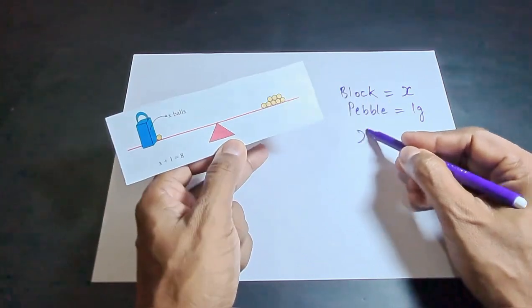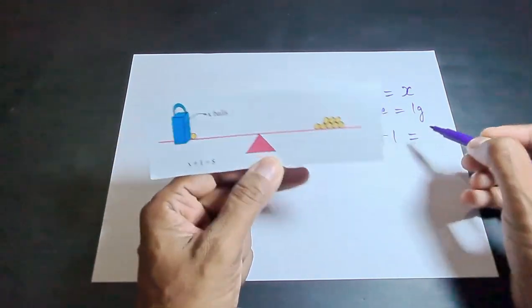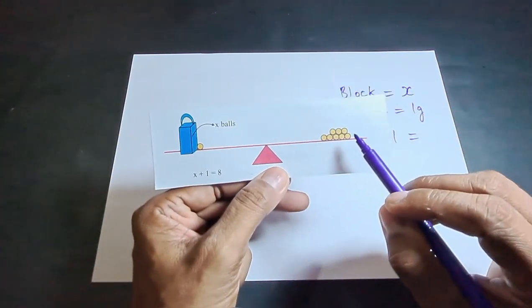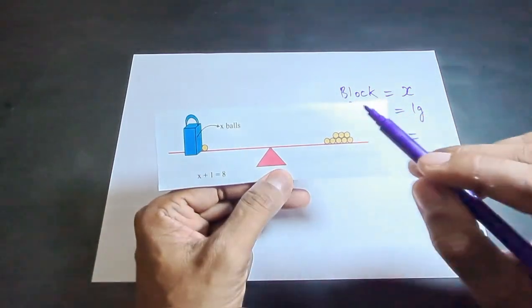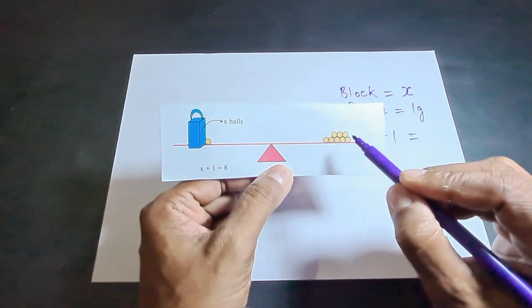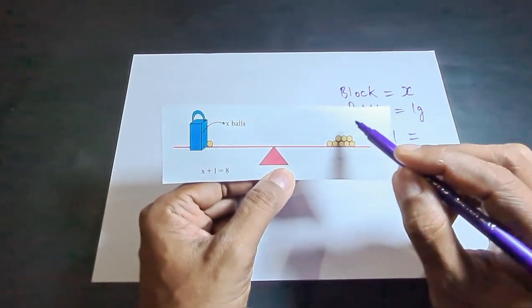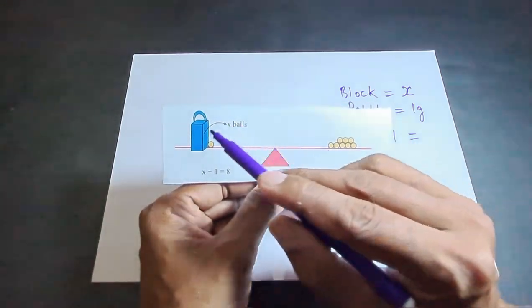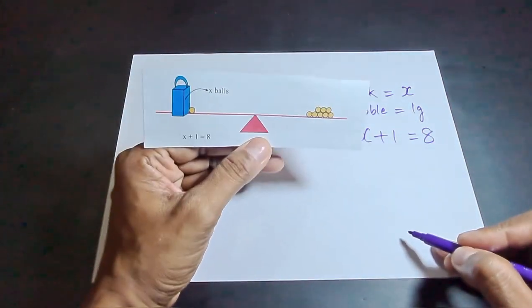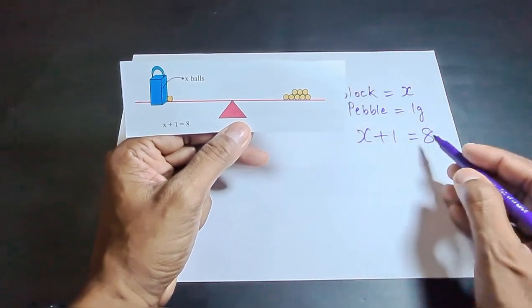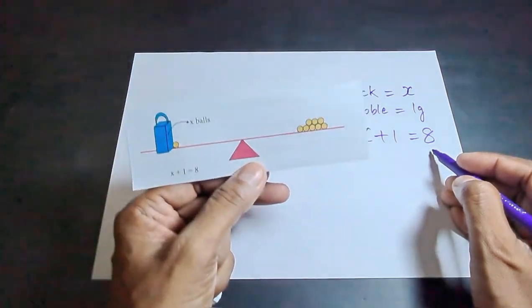Now keep on putting pebbles on the other side of the balance till the time this x plus 1 balances this. And let us suppose that the number of pebbles you put on the right hand side here to balance this is 8. So we have an equation here, x plus 1 equal to 8. But how do you solve it?